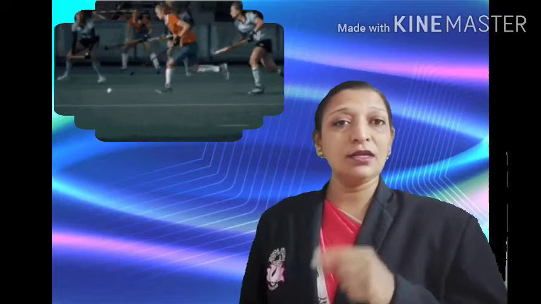Next example, you can see a girl swinging on a swing. To increase the speed of the swing, she applies force. So force increases the speed. Hockey player: if you want to change the direction of the ball, apply force with the hockey stick.